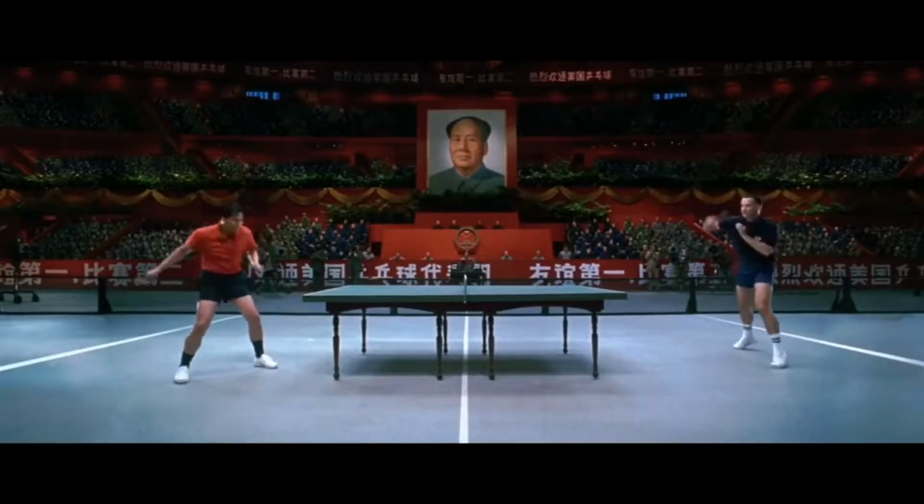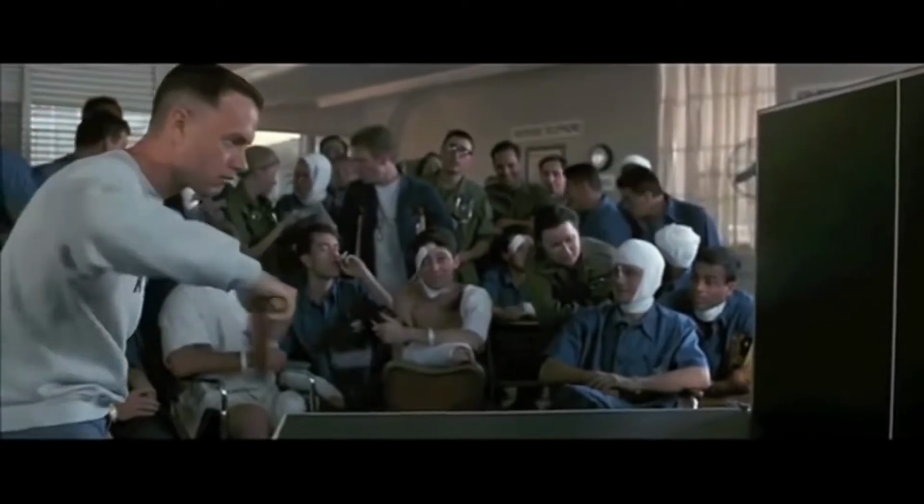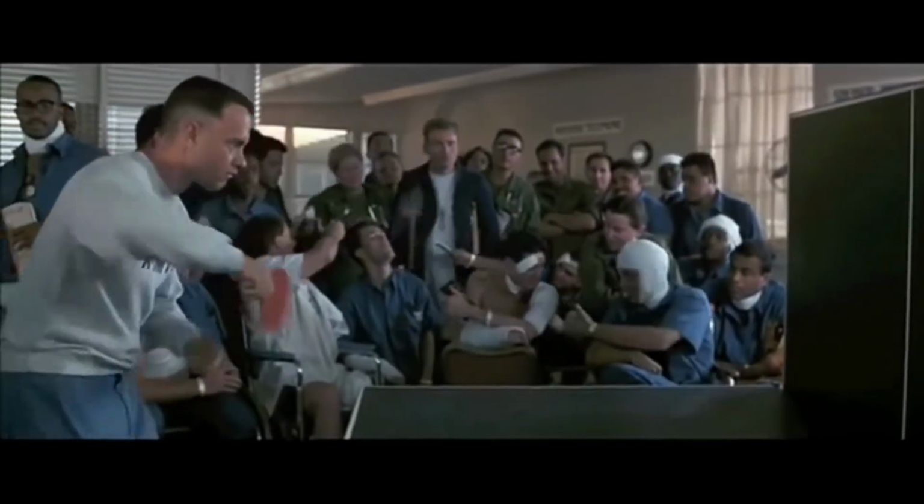Another example of an unnoticeable effect was Forrest Gump playing ping pong. All those scenes were shot without a ball. It was added in post-production, allowing actors to concentrate on performance and delivering a completely believable effect.